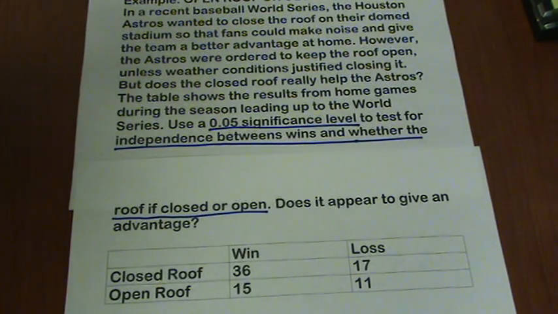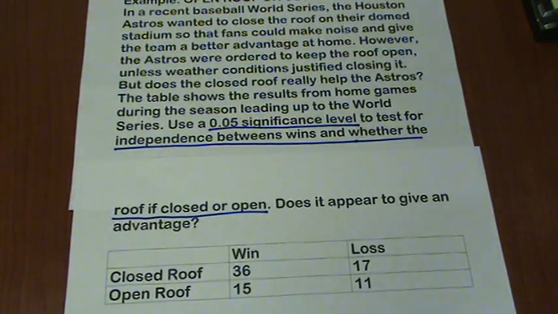Alright, so I've got my significance level and my claim. I'm testing for independence. It's clearly stated in the problem, and it will always be stated in the problem. Another good indication that you're doing an independence test is that your data is going to look like it's set up in a table, hence the reason why we're going to use matrices. Okay, so here's my data.